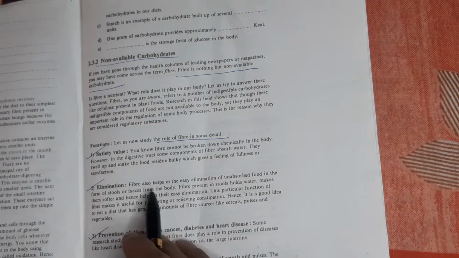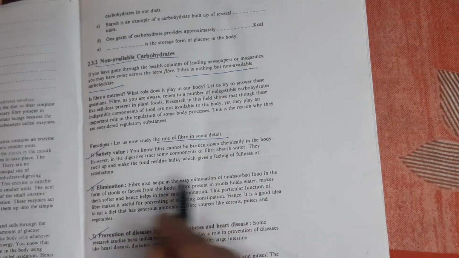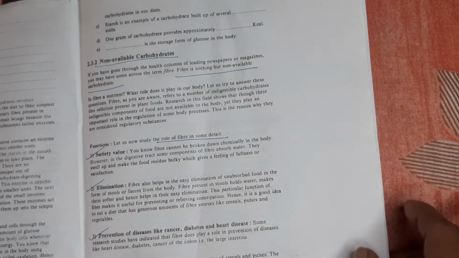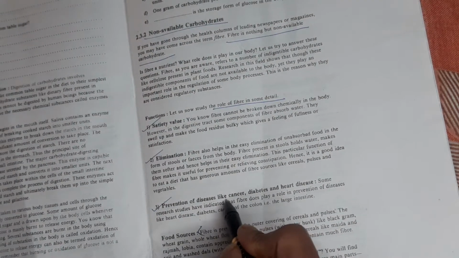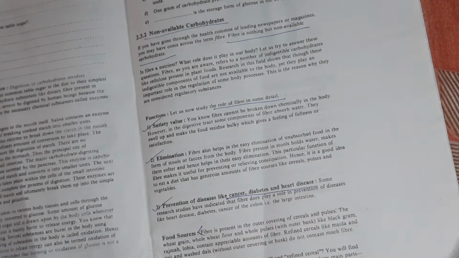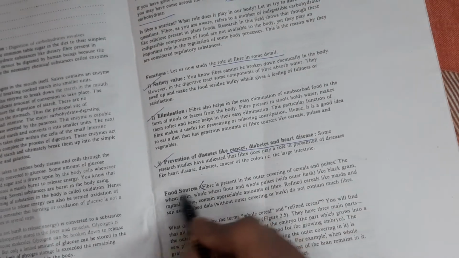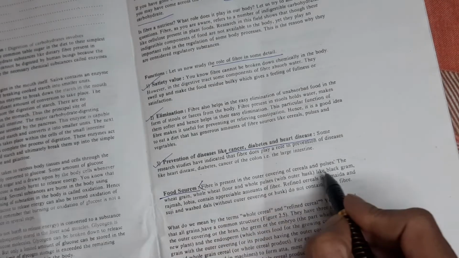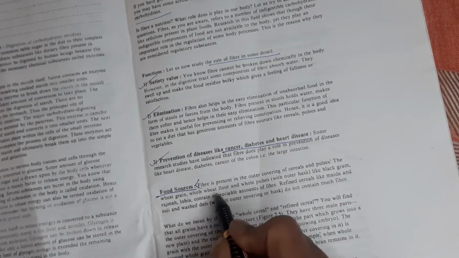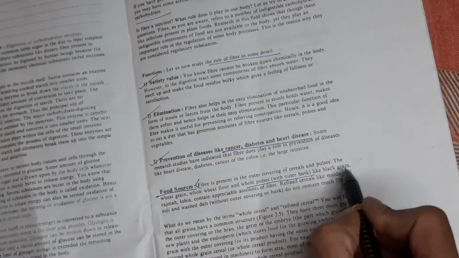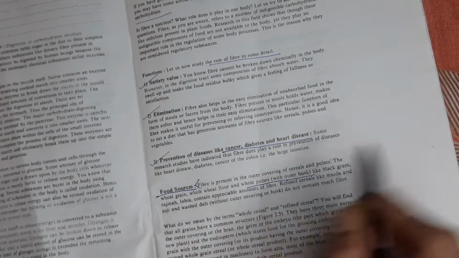Elimination. Fiber helps elimination of unabsorbed food from the body in the form of stool or feces. Prevention of diseases like cancer, diabetes and heart disease. That is why fiber is so important. Food sources: which food sources are there of fiber? The outer covering of cereals and pulses. Wheat grain, whole wheat flour, and whole pulses with husk, like black gram, rajma, lobia, contain fiber.